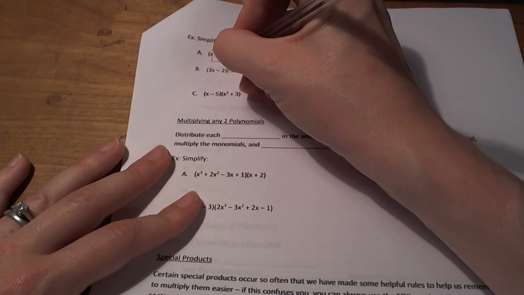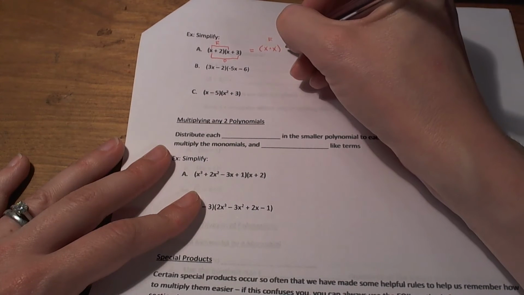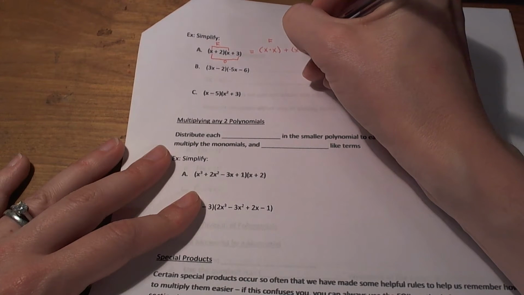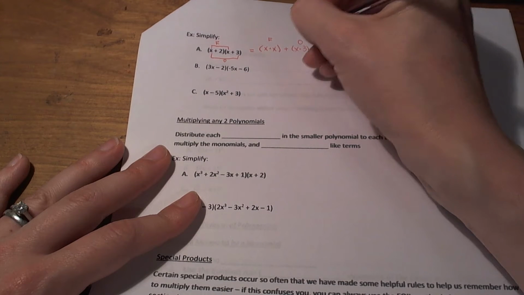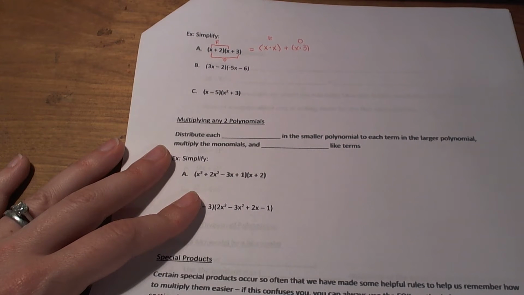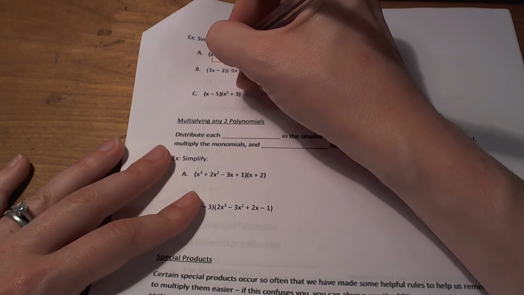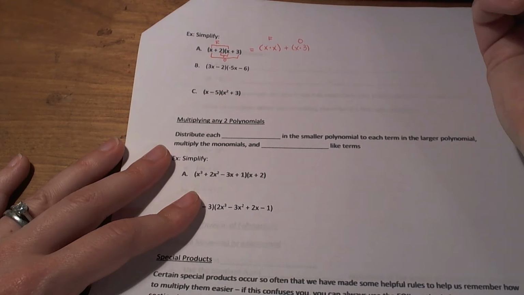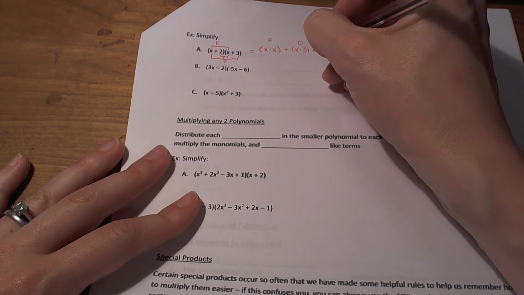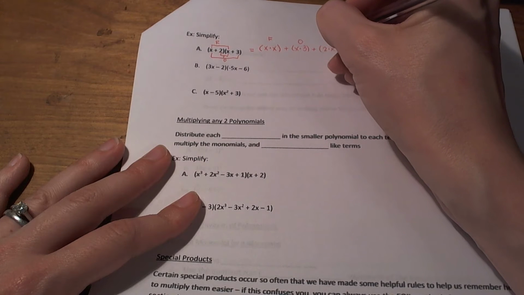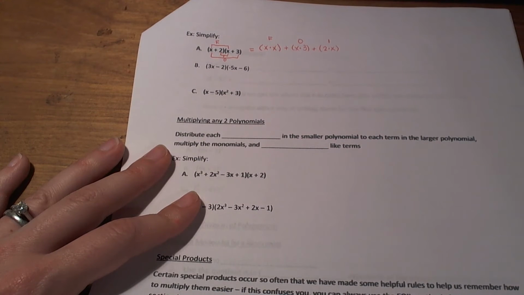Outer is x times 3, so this is plus x times 3 for our outer multiplication. Inner is 2 times x, so plus 2 times x for the inner multiplication.